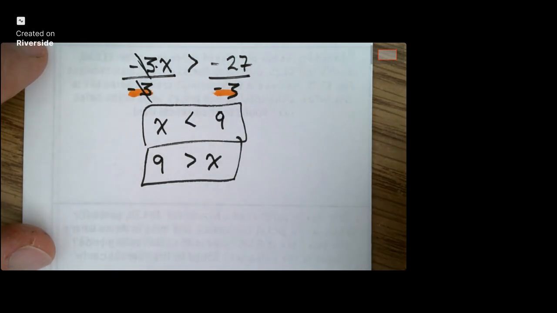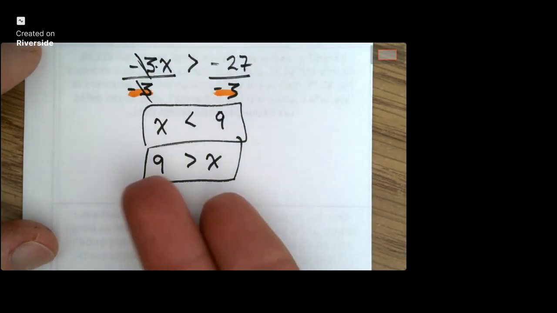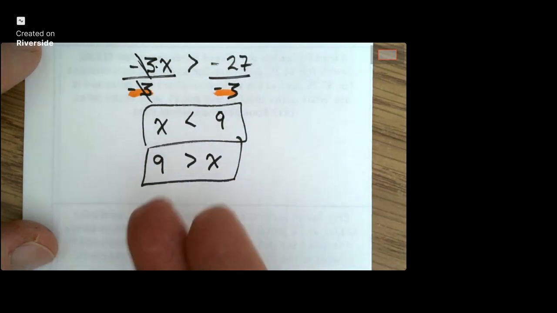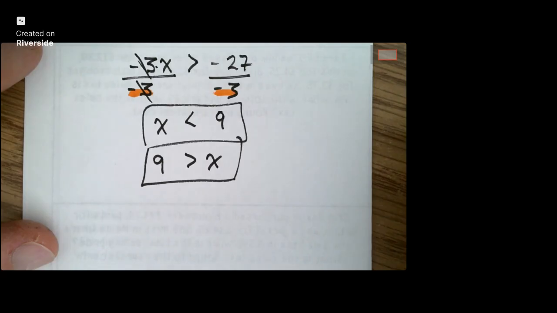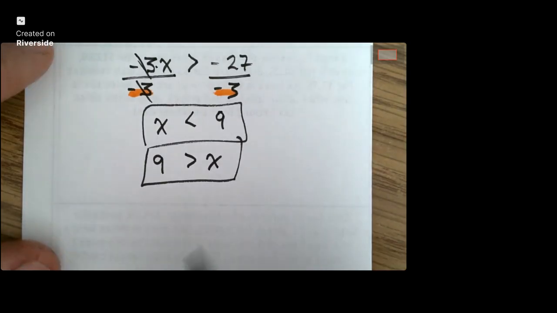Okay, it's good to know how to get both forms of these, because I have seen on tests and things like that, them write the solutions in both formats. So you really need to know how to go back and forth between the two. It's very easy. You just flip it, right? The symbol flips as you pick it up and mirror it, flip it, right?